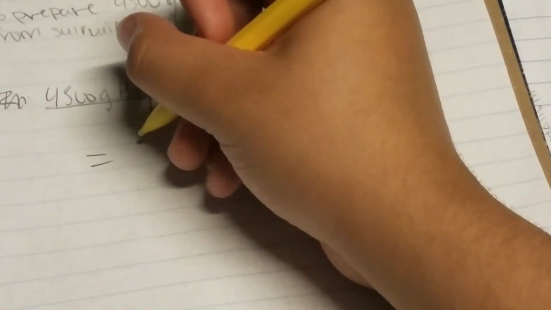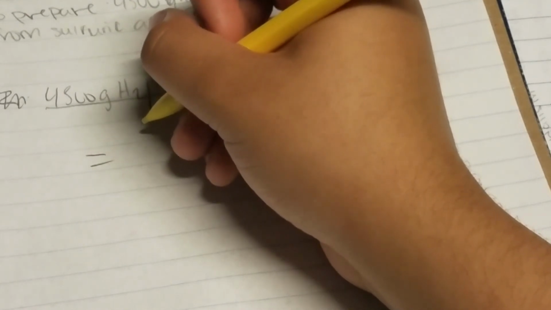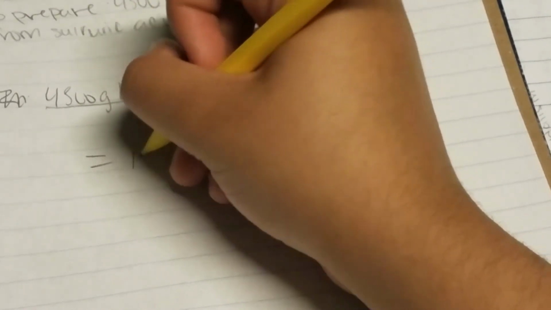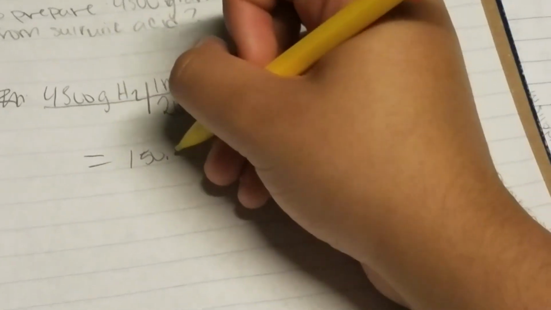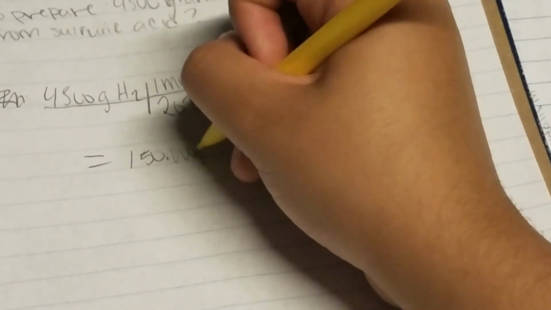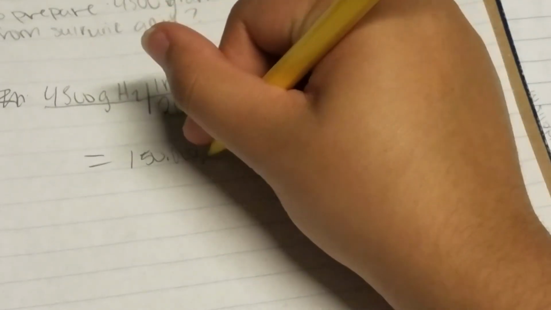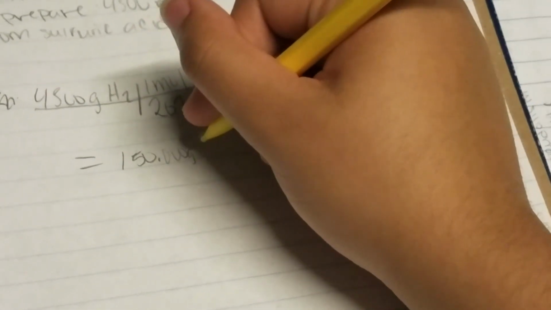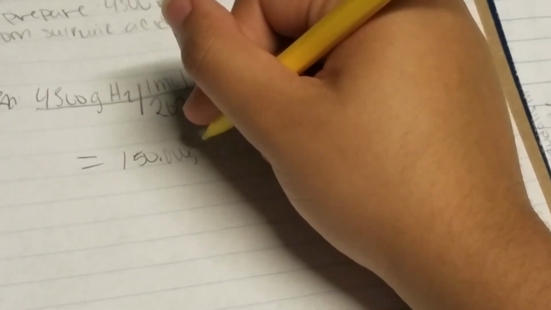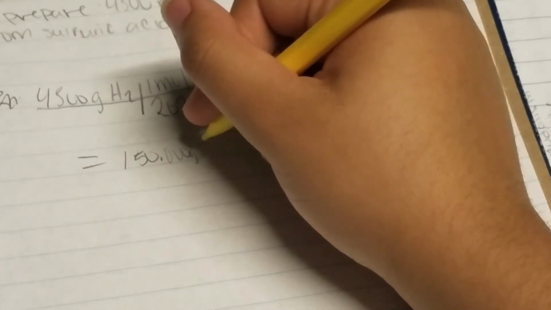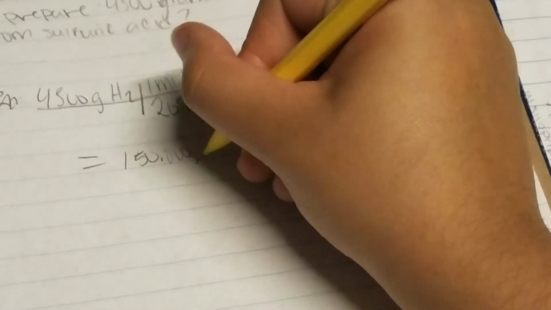If you put this in your calculator correctly, you'll end up with about, since we have to do our significant figures, 150,000 grams of zinc.